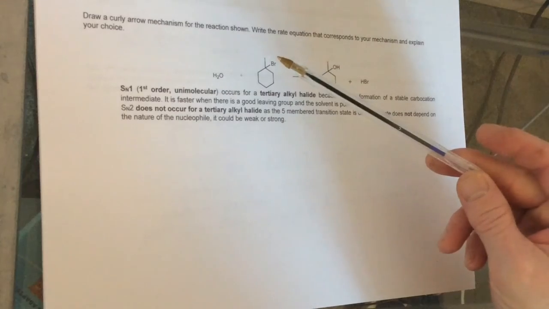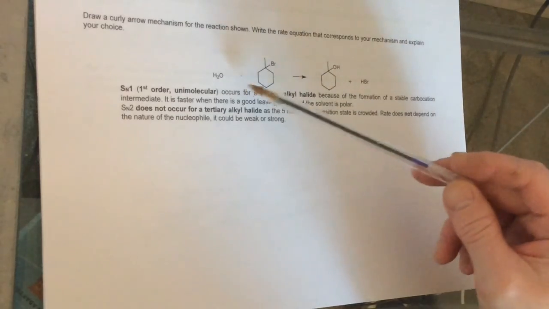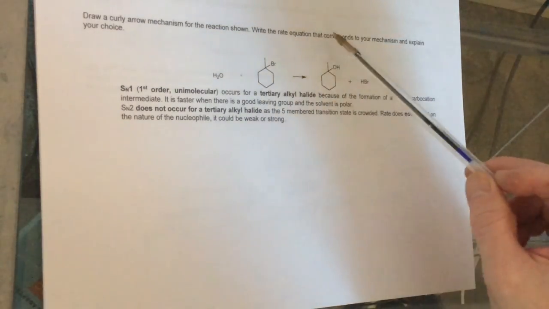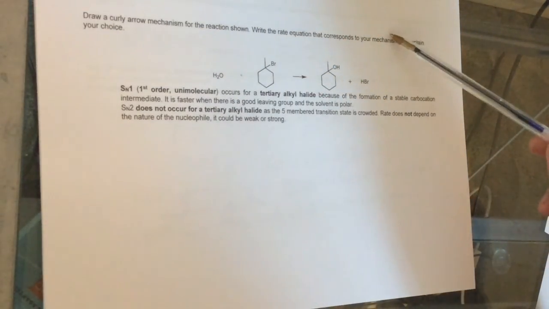So obviously look at the lecture notes for the background of this. I've just summarised the key bits to think about because it says draw a curly arrow mechanism for the reaction below. You're just given the equation, but you're not given what sort of mechanism it is. So you've got to decide which mechanism it is. You've got to write the rate equation, and you've done kinetics with Dr. Horozov, and explain your choice.